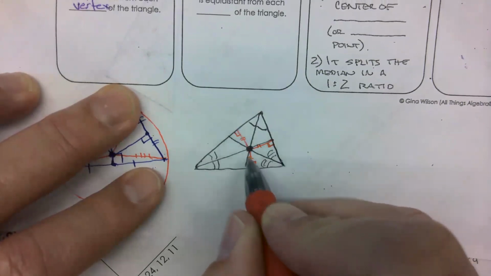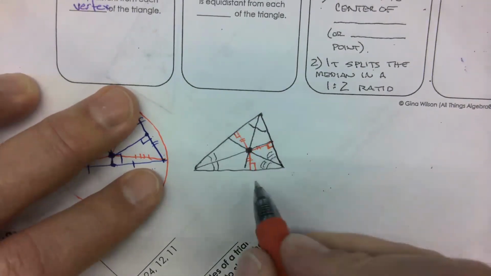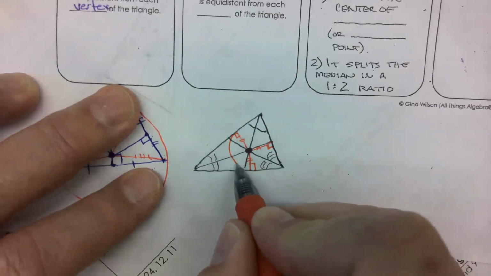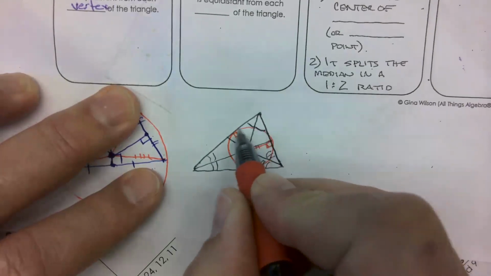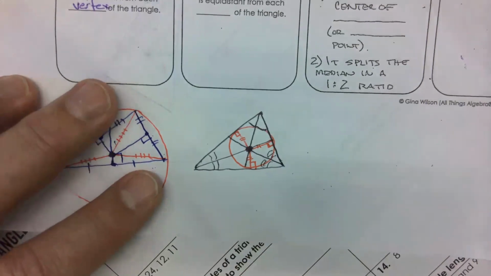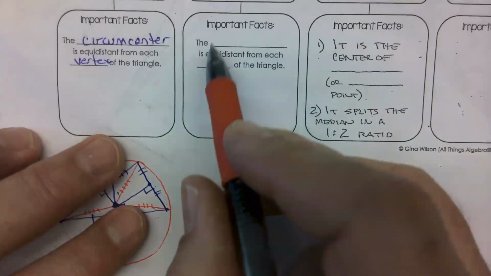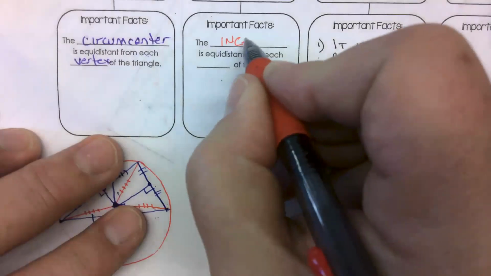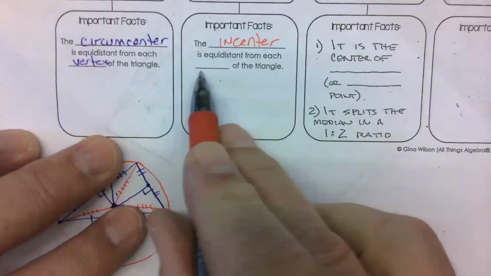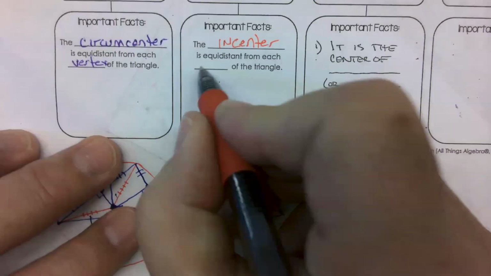Since they're all the same from a center point, if I set my compass to that length, I would be able to draw a circle that just barely fits on the inside of this triangle. That is the special feature. The incenter is equidistant from each what of the triangle? Side.